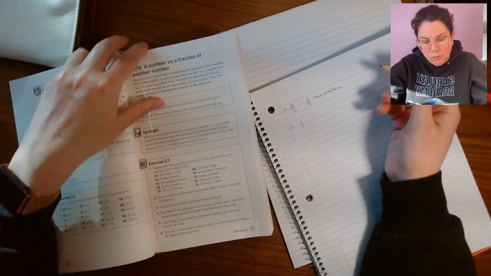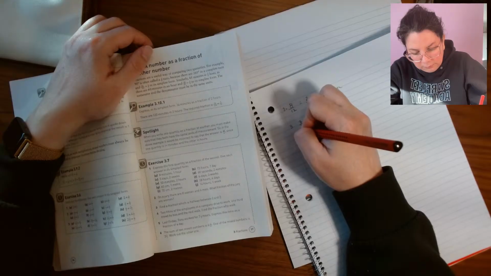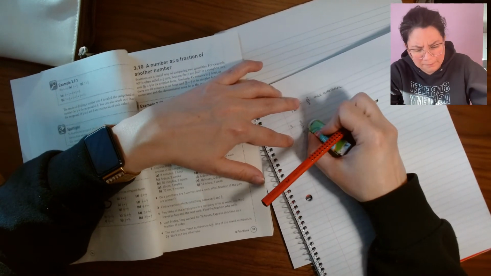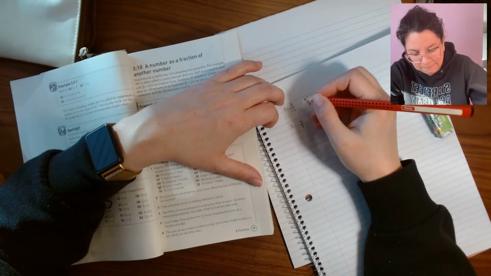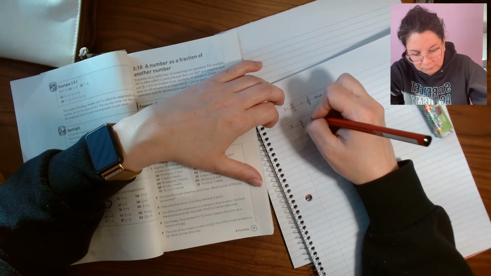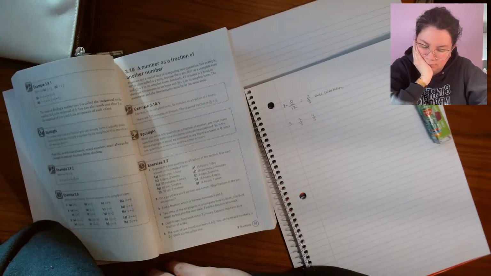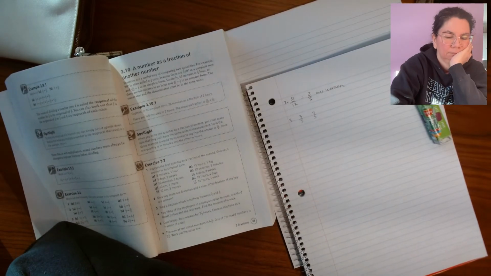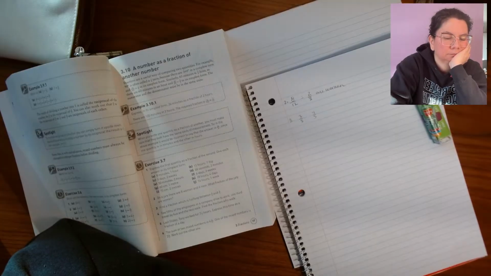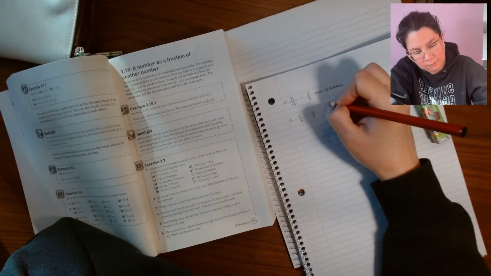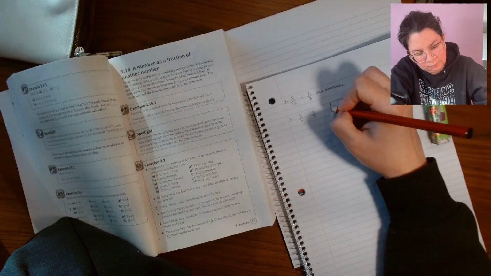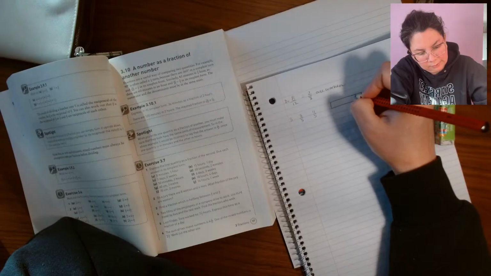So 3 over 5 and 4. Oh, they both are 5. Oh my God. The problem is, find a fraction which is halfway between 3/5 and 4/5. How do we do that? So let's just draw this out so I can visualize it.